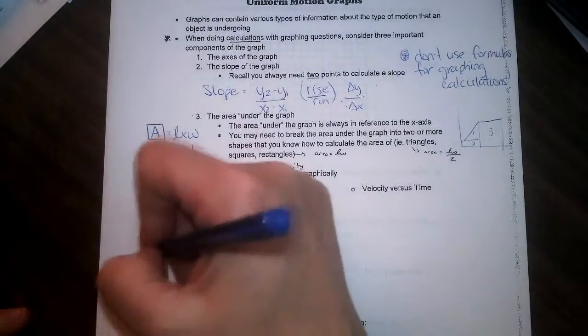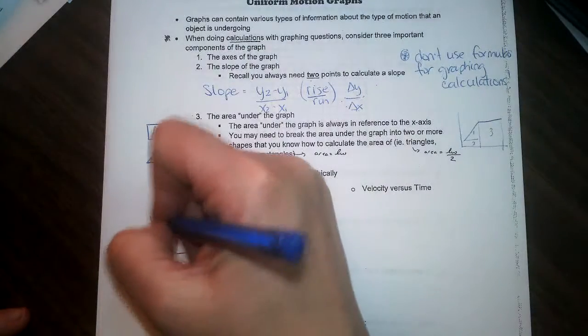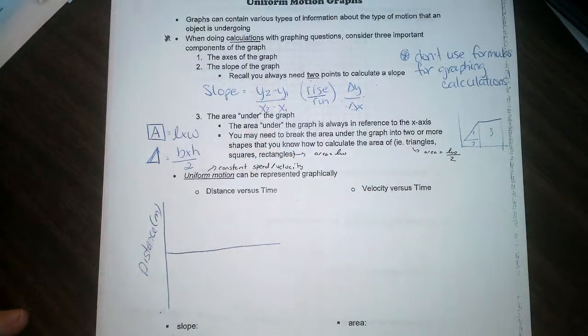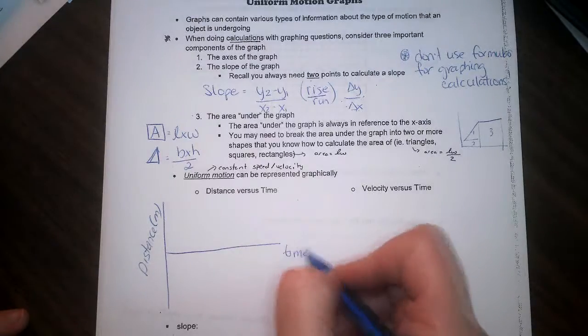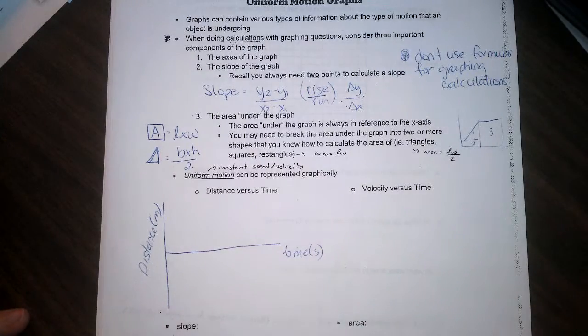Distance. Typically, it's measured in meters. So this then must be time, typically measured in seconds. Okay?